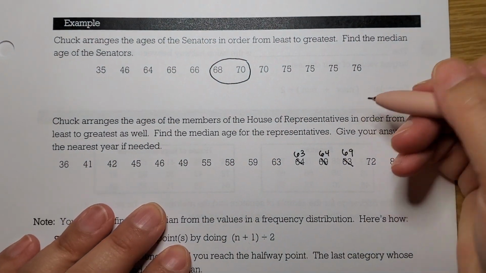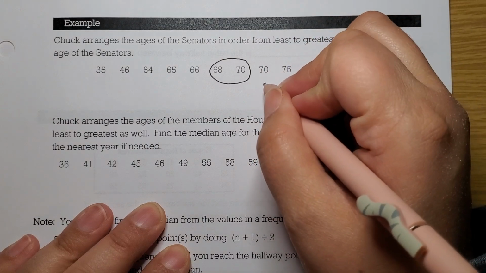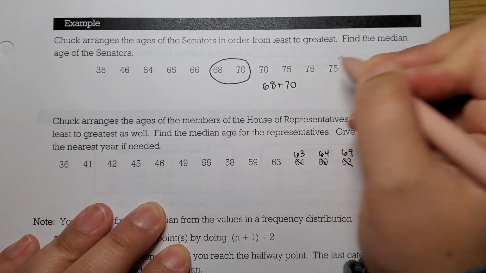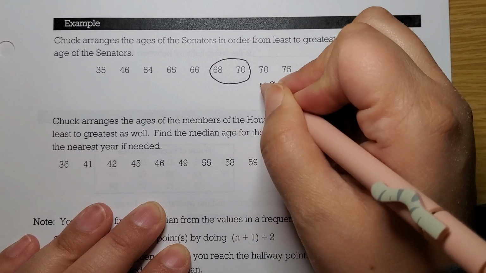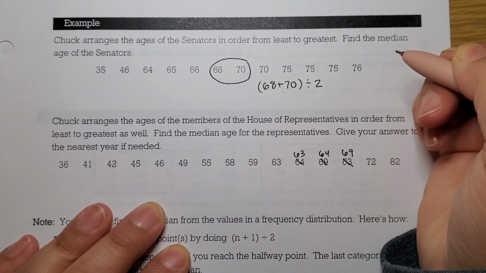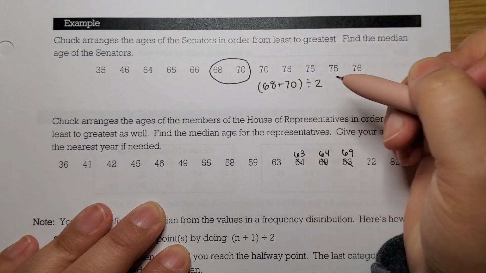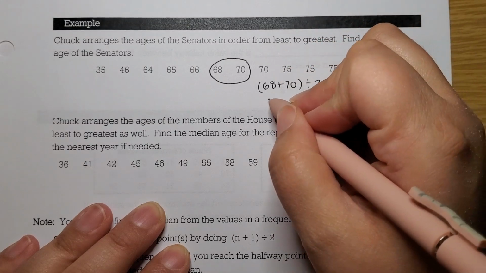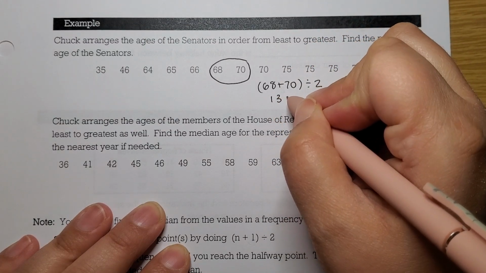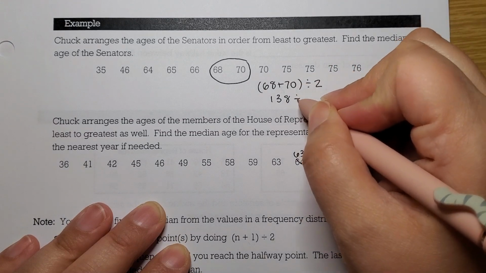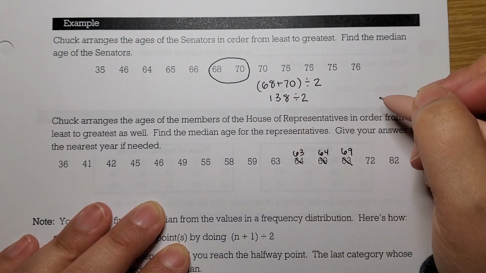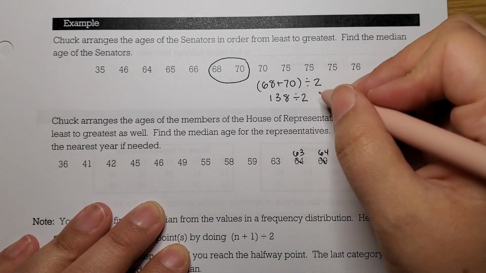To find the median, I'm going to add those two numbers together and then divide that answer by 2. So 68 plus 70 is 138, and we'll divide that by 2.